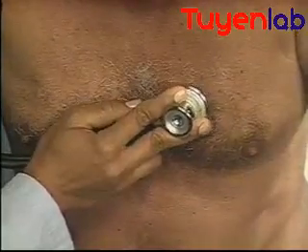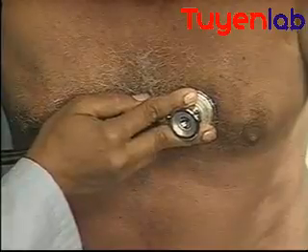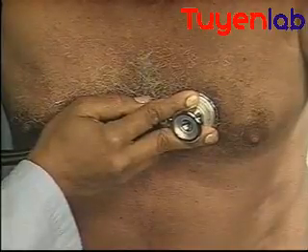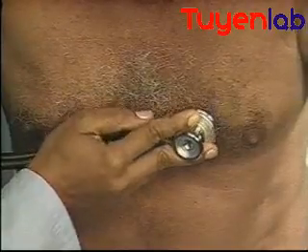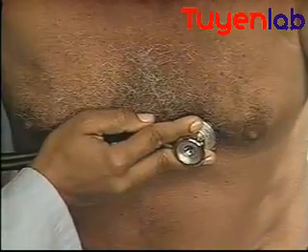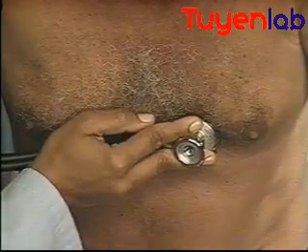Pause periodically to allow the patient to breathe. Listen for the high-pitched diastolic murmur of aortic regurgitation. If the patient had this murmur, it would sound like this.